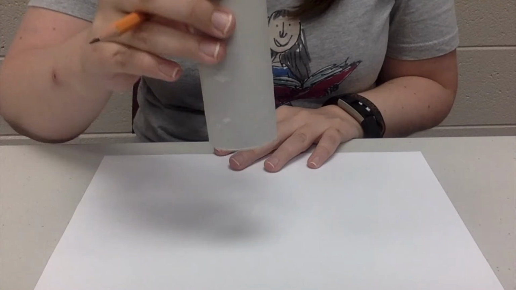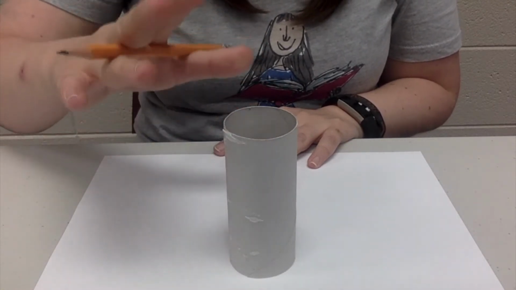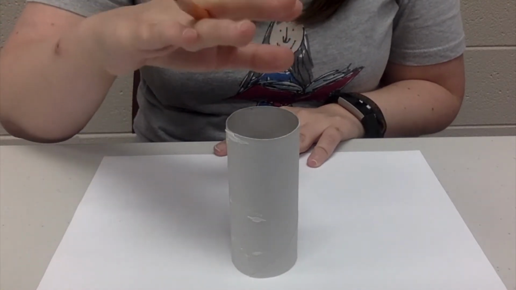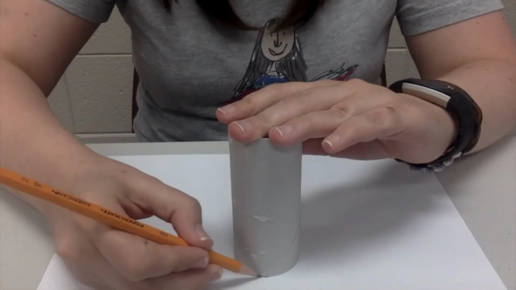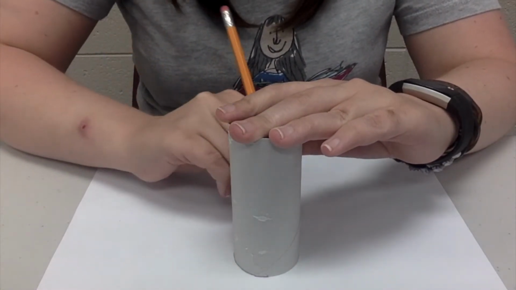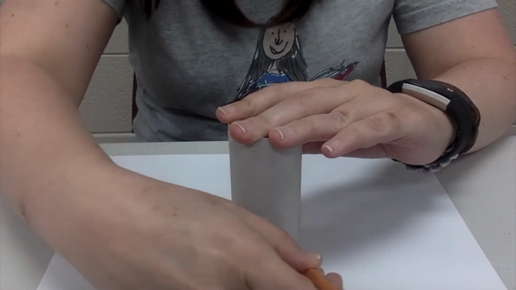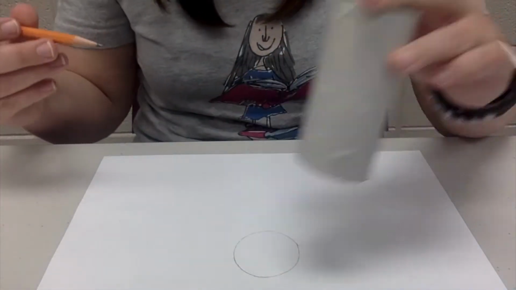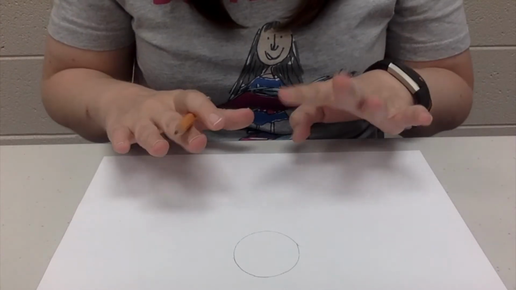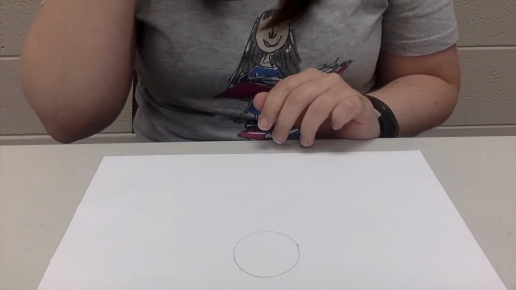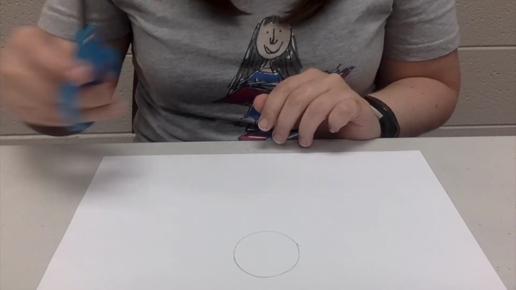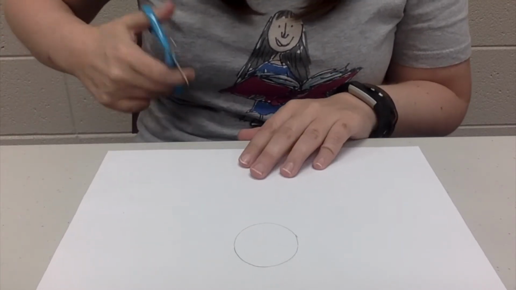So the first thing we're going to do is take our paper towel roll and our pencil and our paper, and we want to put our paper towel roll on top of the paper, and we just want to trace with our pencil around the paper towel roll so that we have a circle on our paper that's the same size as our paper towel roll. Then just take your scissors and cut out your circle.